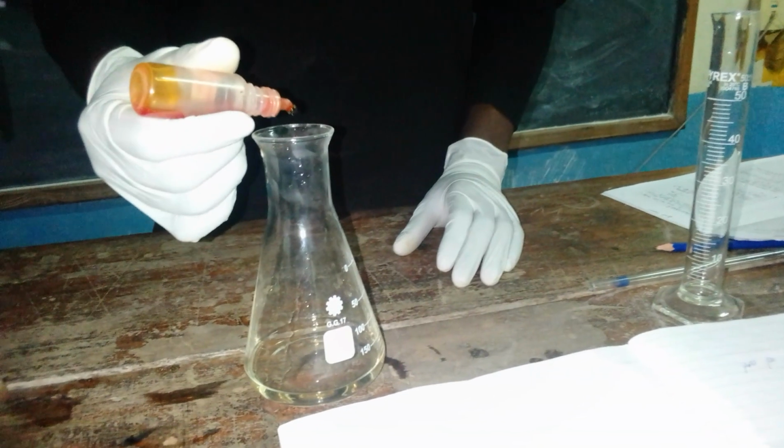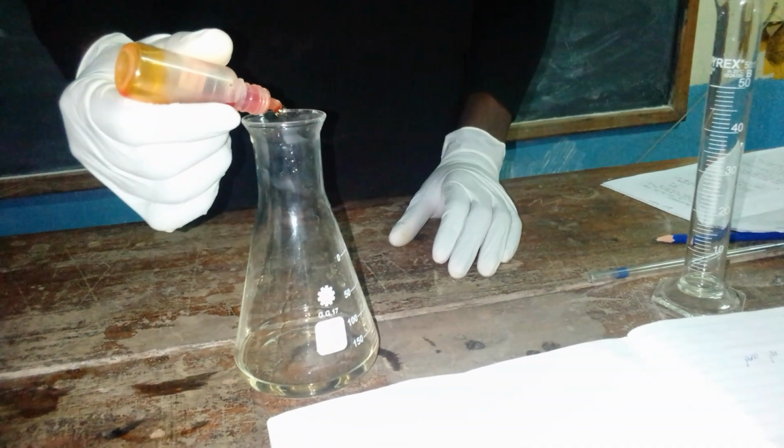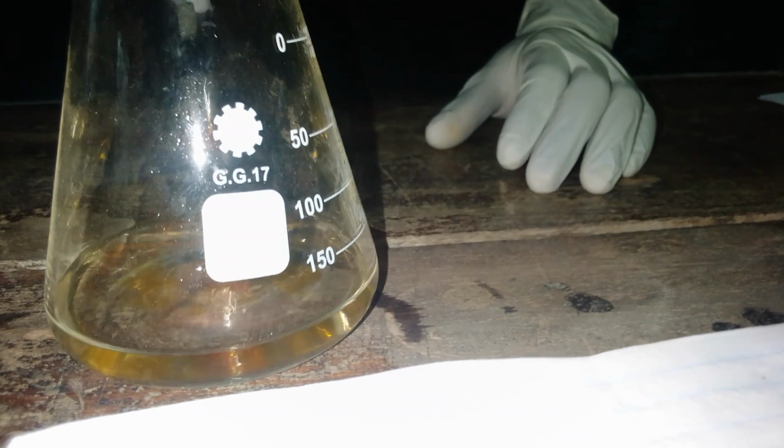Let us just count the number of drops. This is drop number 1, 2, 3. Good. Now, before he does that, we must also make sure that we have seen the initial burette reading.